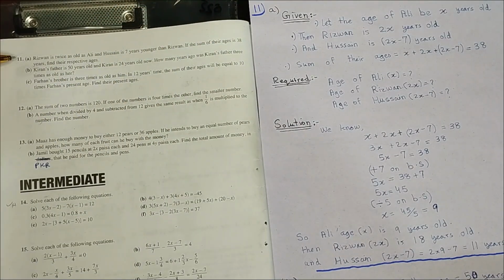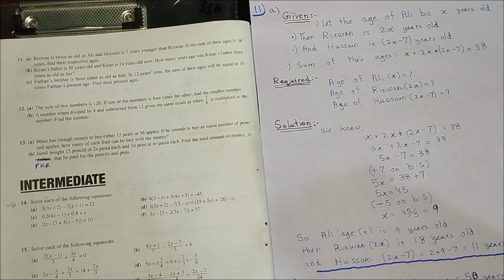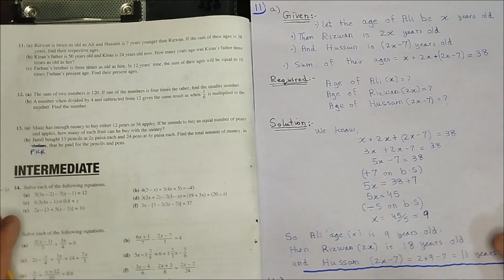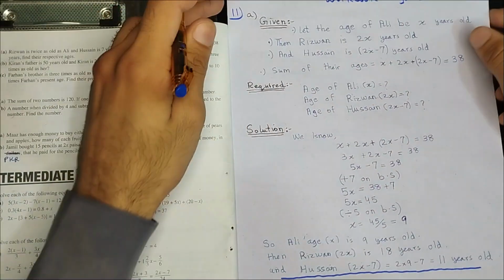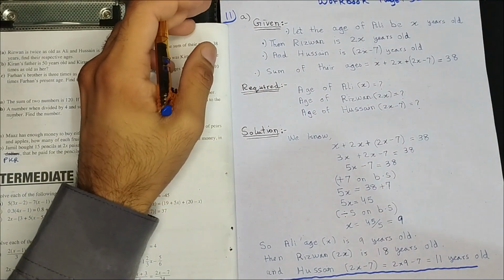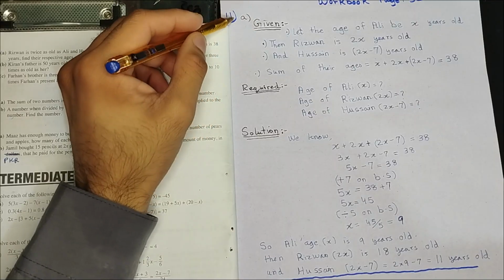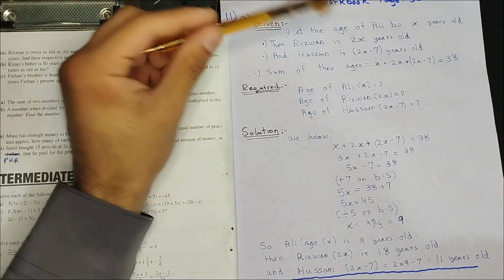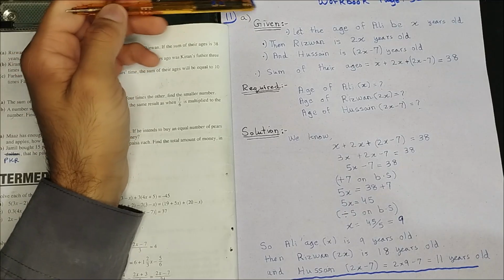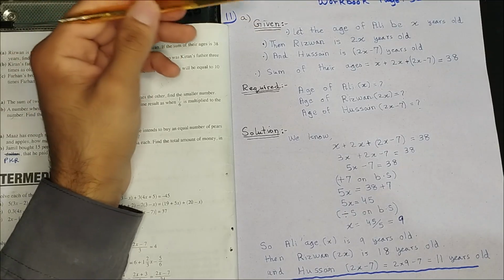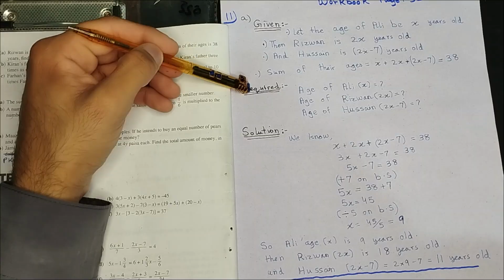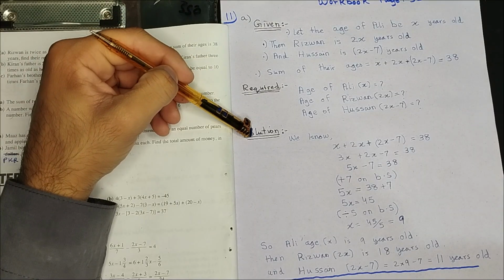Question number 11. First, read the question, okay? We've done these steps before, but I will go through them again. In our first class in the fourth quarter, I said, whenever solving word problems, you need to follow a few steps. You need to write the given, you need to write the required, you need to write the solution, okay?